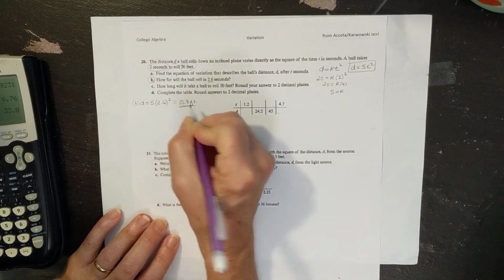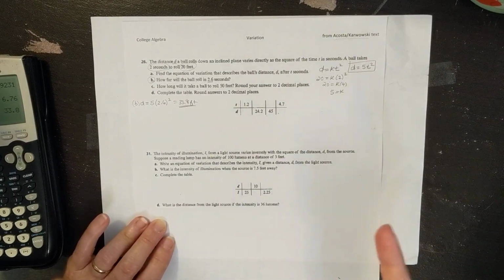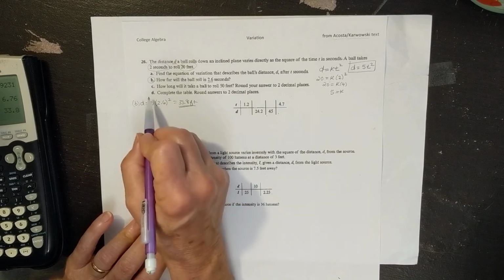Now the distance has a unit of feet, the time has a unit of seconds. The constant of proportionality does not have units. It is just a constant, so you don't put units on our k. All right, that's how you do B.